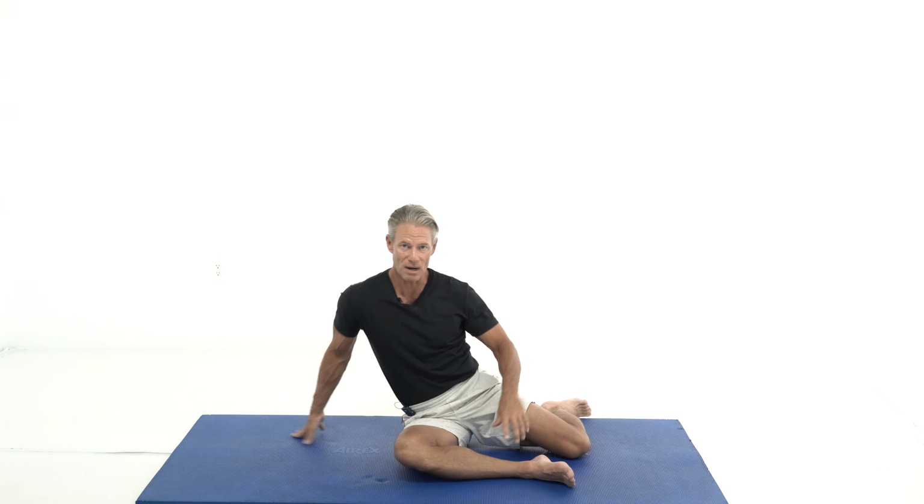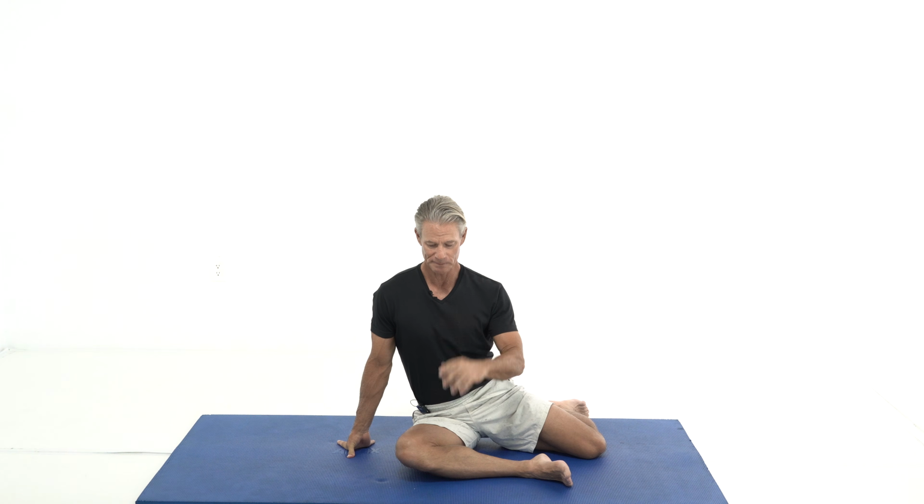When you're done, slowly relax, switch sides, bring that right leg in front now in that 90 position, back thigh straight out from your body, 90-90. Prop yourself up really tall. Push the right knee down to the floor, sink that left sit bone into the floor.